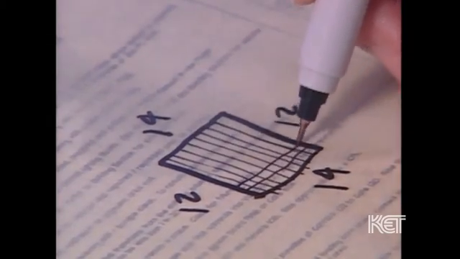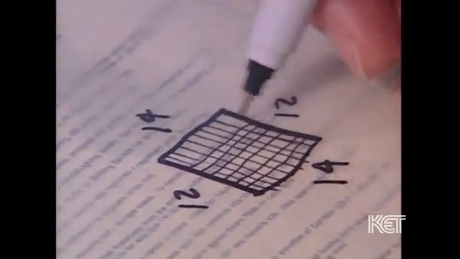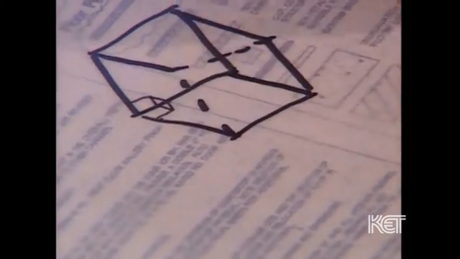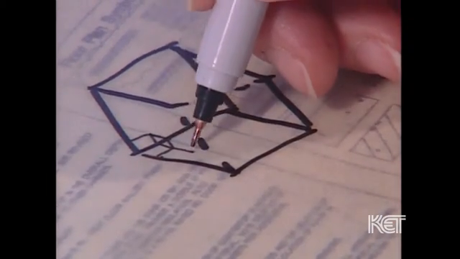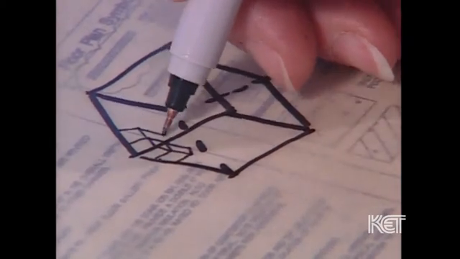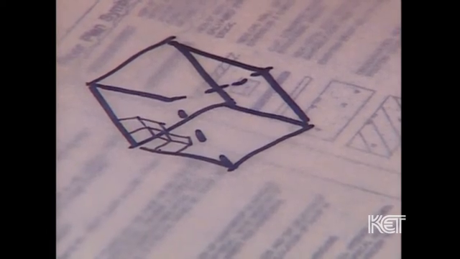Essentially, I'm breaking it into 1-foot units, and then I'm taking those inside the volume, and inside this volume there are all of these little cubes that are related to the squares of the floor dimension itself.